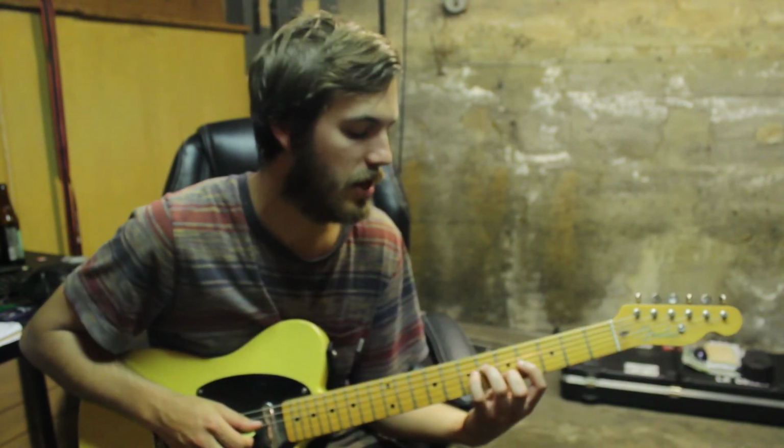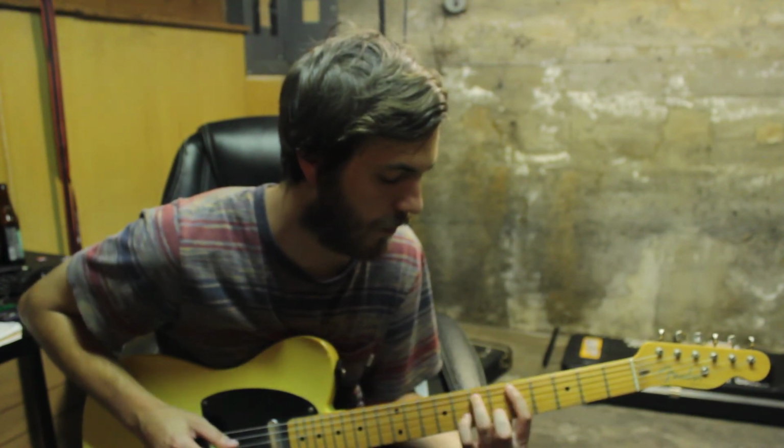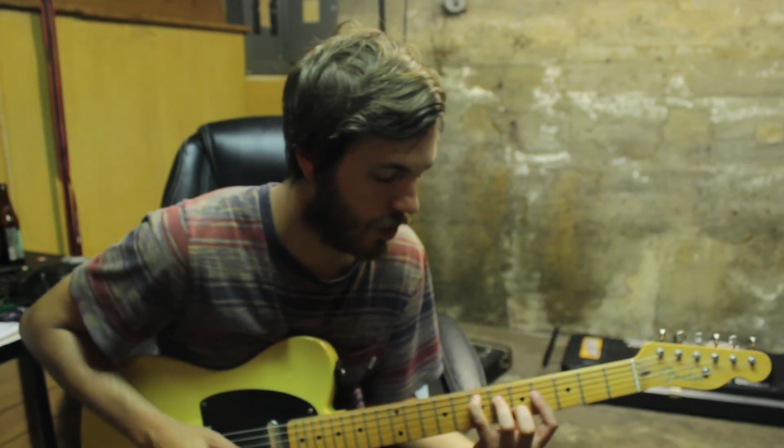So we have the dominant, which is the 5th, so 1, 2, 3, 4, 5. So that's the root note. So that is our dominant chord, the E, and it's leading into the tonic, which is the A minor.